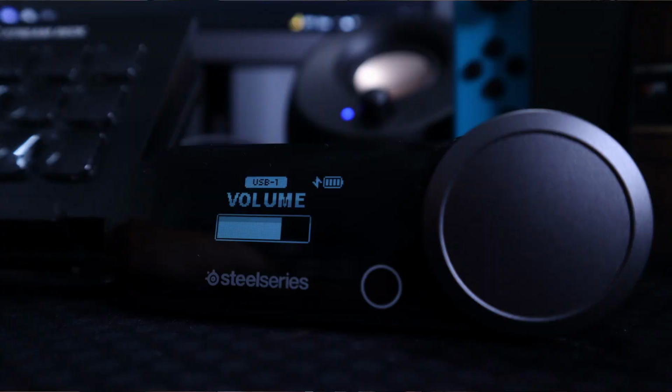This headset is $349.99. This is a very, very, very expensive gaming headset. Anyways, this headset comes with a DAC. The DAC has a line-in port on the back of it, which means that anything you hook up to that, any audio going into the line-in port, the DAC will transmit wirelessly to the headset itself.